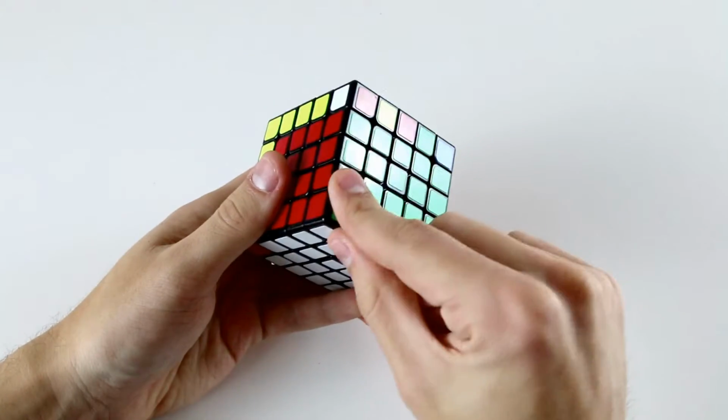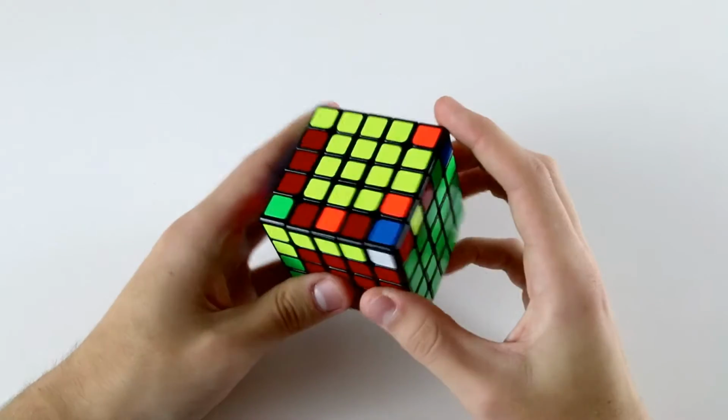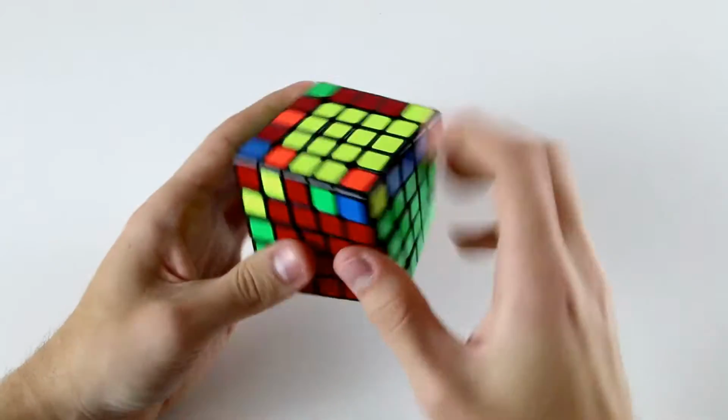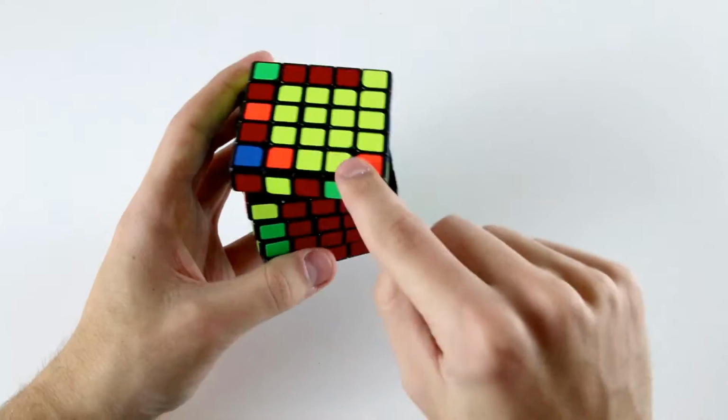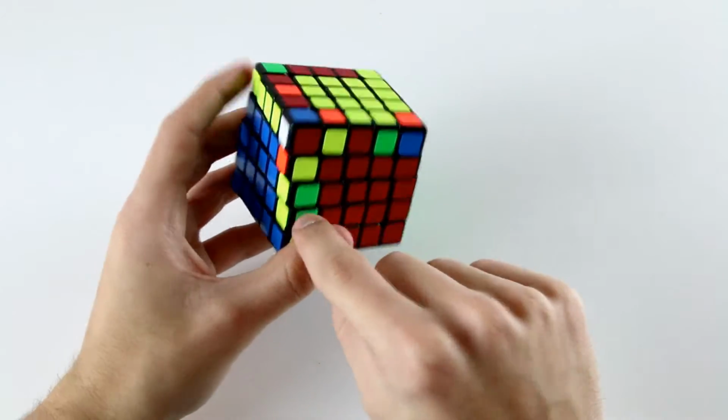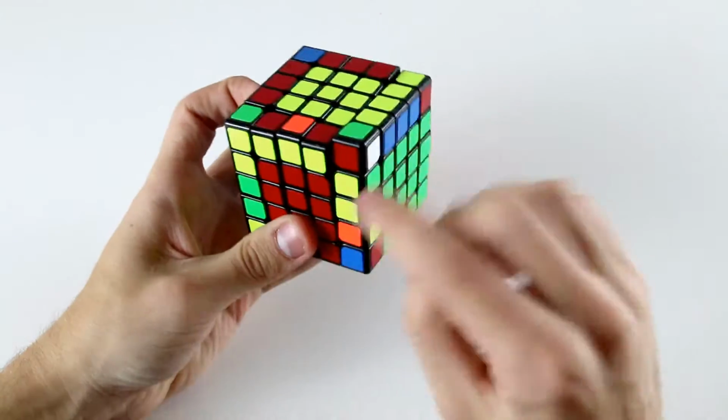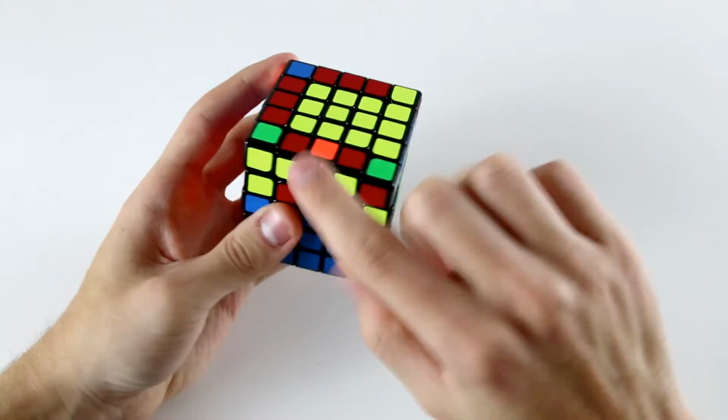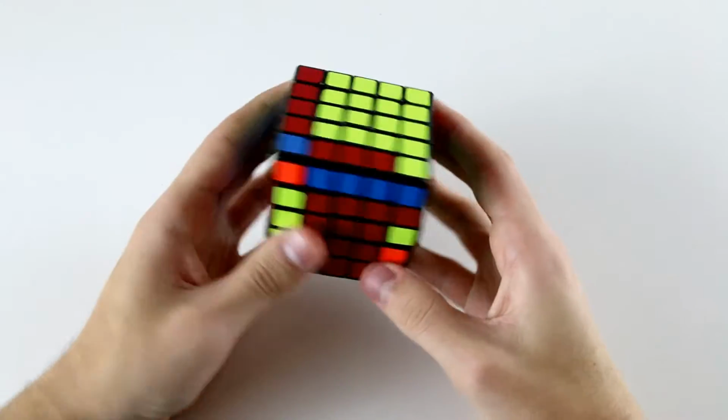And actually this F2L pair is now solved, which is kind of annoying because we want to actually solve the last three using this pair. So we've got this block down here and this one here. So this midge, this wing, and this wing. Insert it, slice, insert this block, slice back.